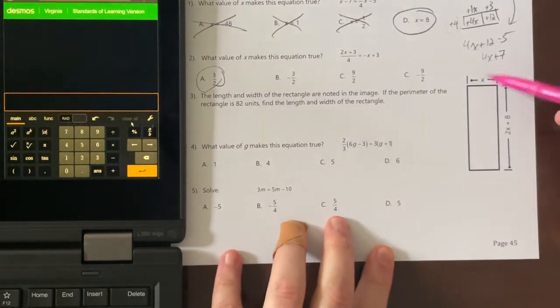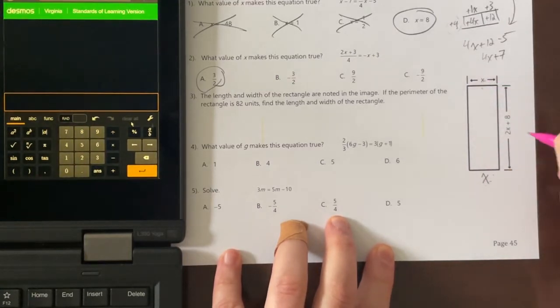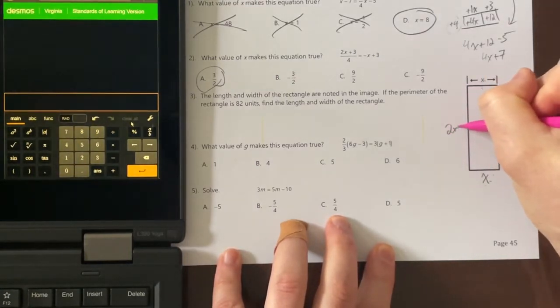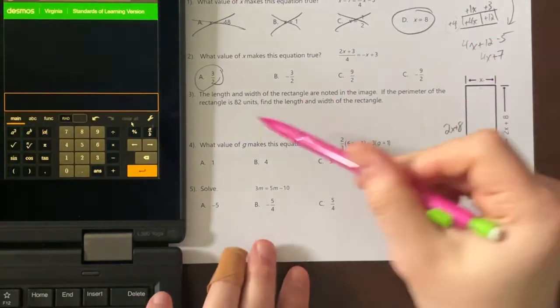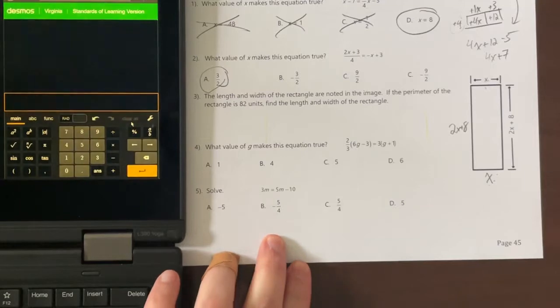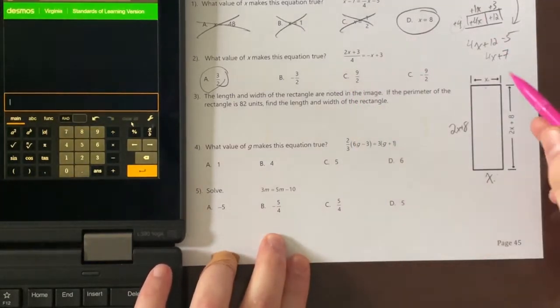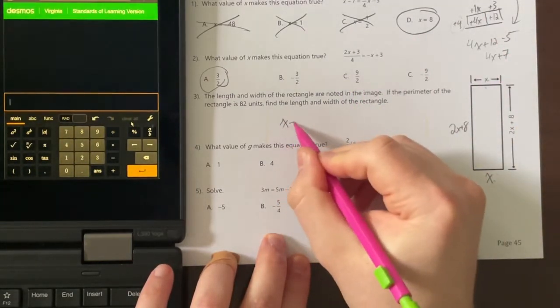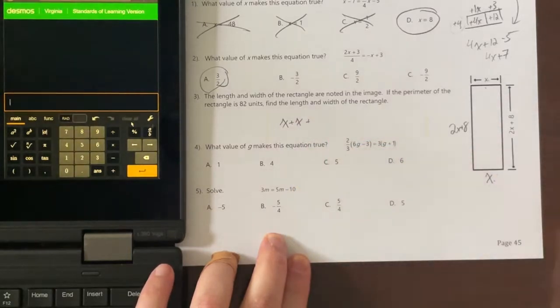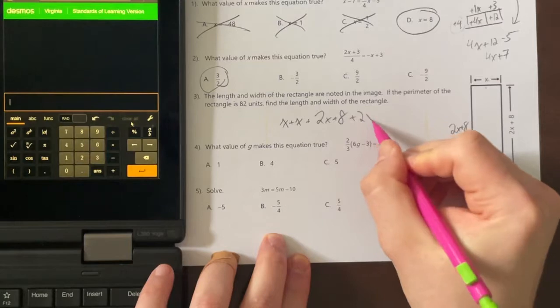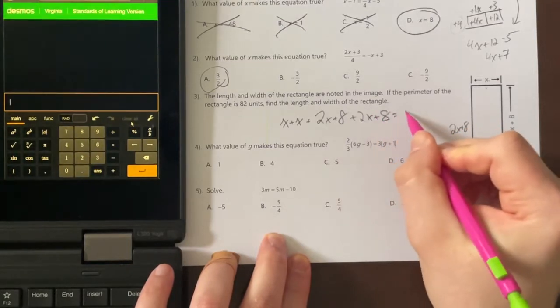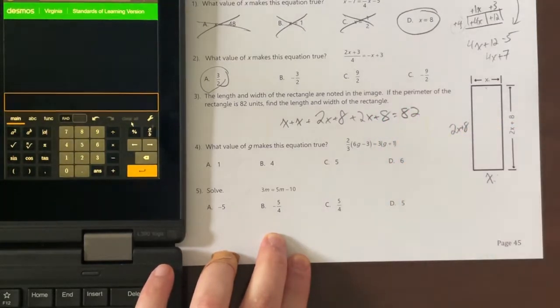So I know that for rectangles, opposite sides are the same. So this side is going to be x, and this side is also going to be 2x plus 8. I know for perimeter, I have to add up all the sides, and that would equal 82. So let me add up all the sides. I have x plus 2x plus 8. And 2x plus 8 is equal to 82.